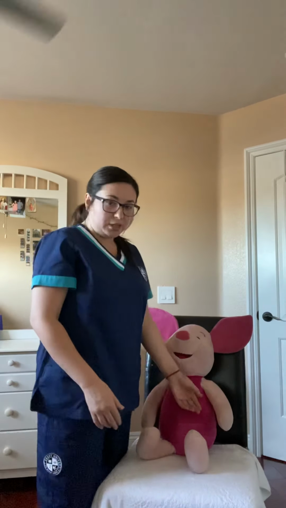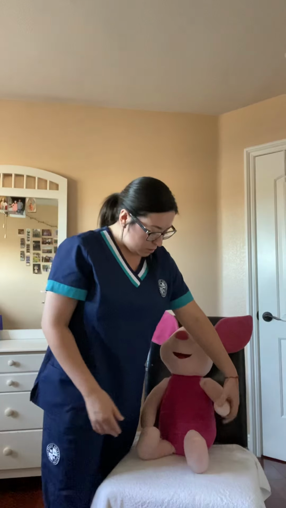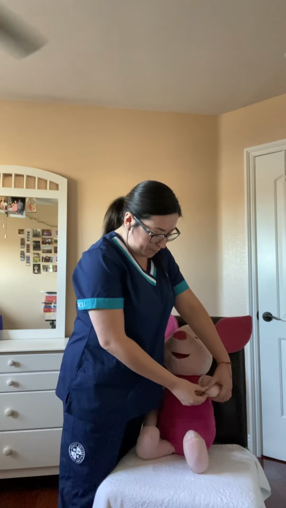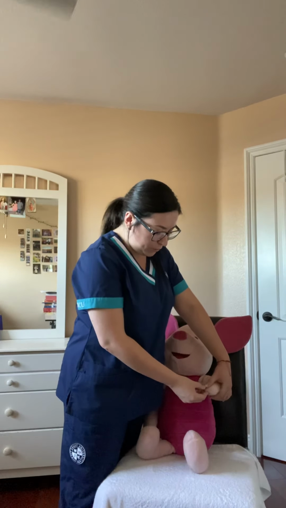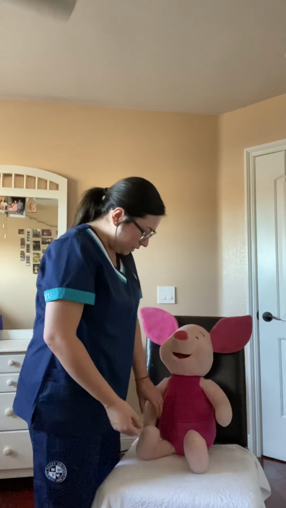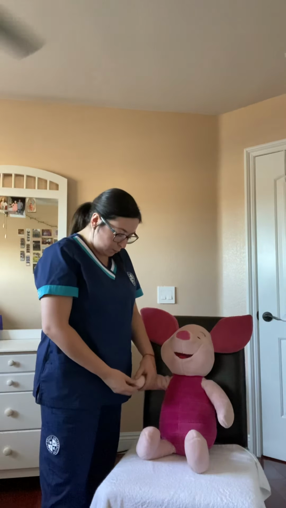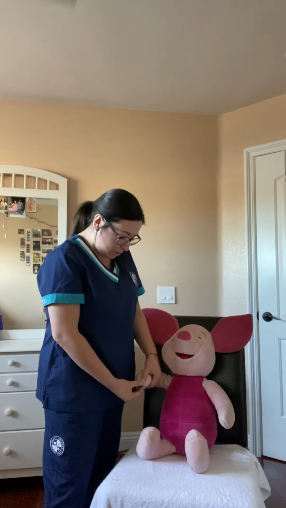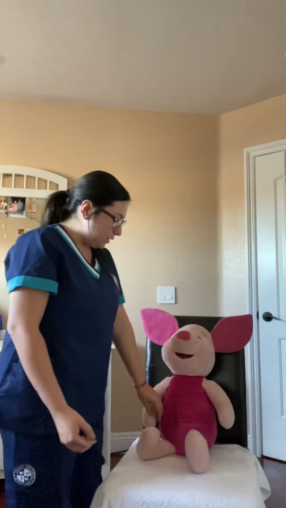So now I'm going to be checking for the capillary refill. I'm going to choose one finger and press on the edge of the nail bed. Okay, less than 3 seconds, good. Again, on this side, one finger, press on the edge of the nail bed, and 3 seconds.